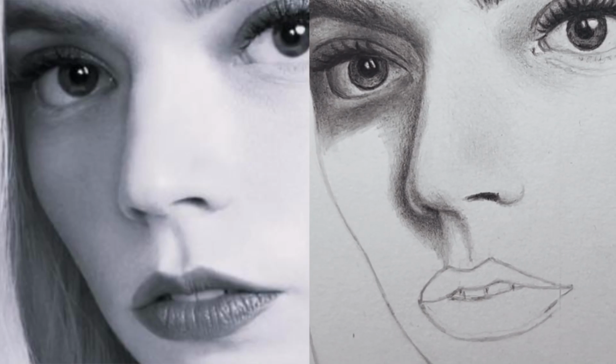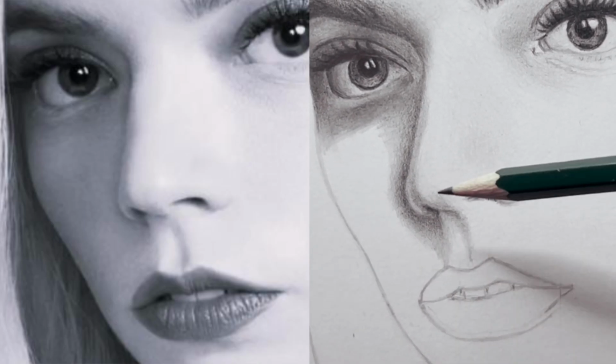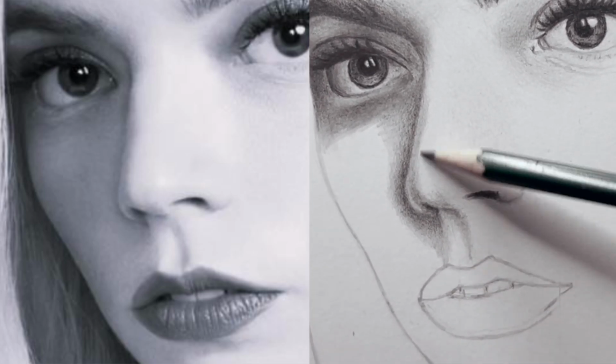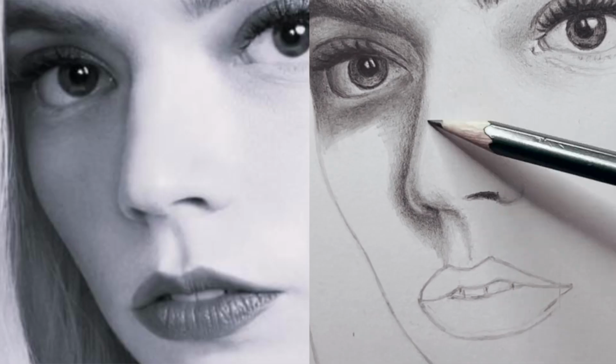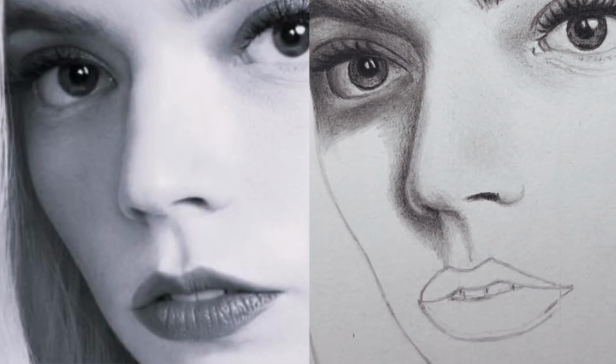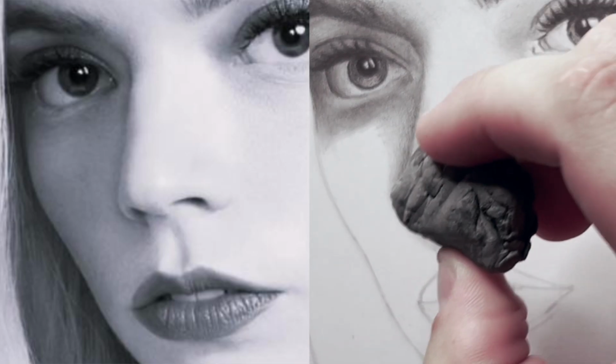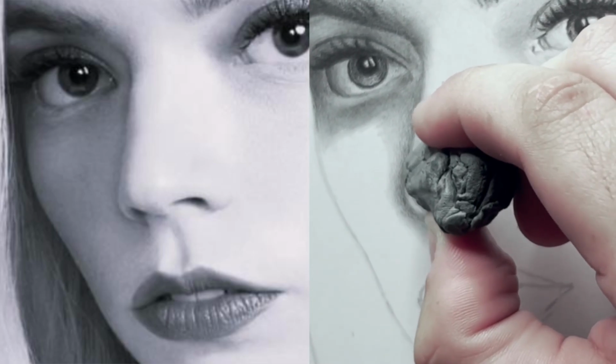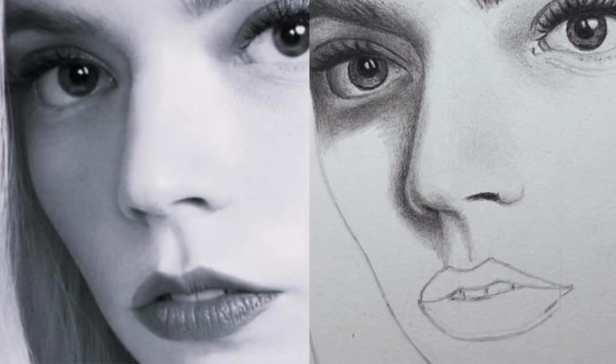And take the 2H pencil and blend the edges of this shadow to make it smoother. And we need to place a highlight here on the tip of the nose. So we shape the kneaded eraser like this and lightly remove the tone. We can even use a regular eraser to make it stronger.